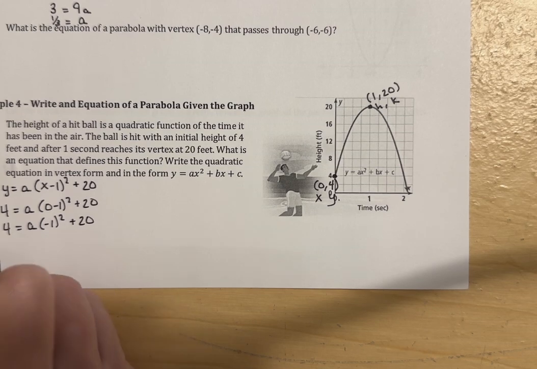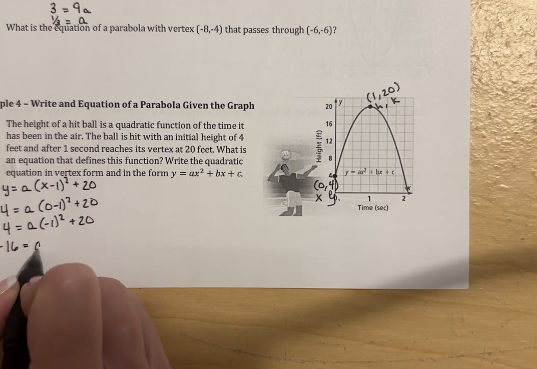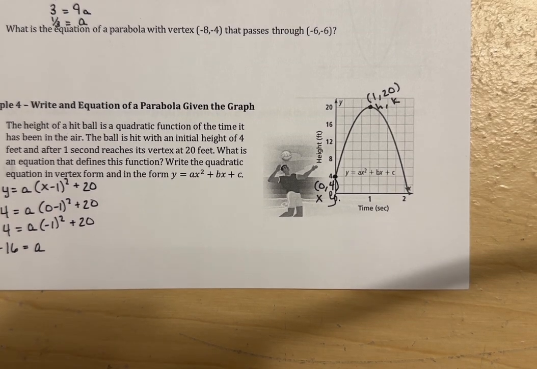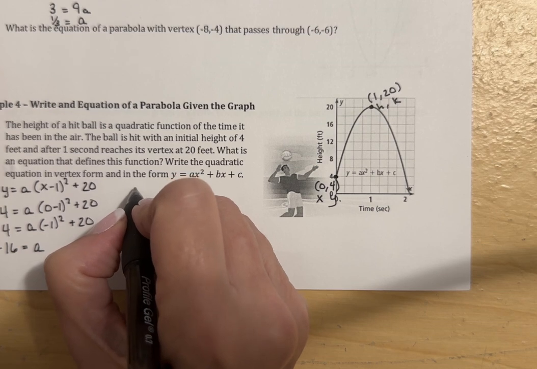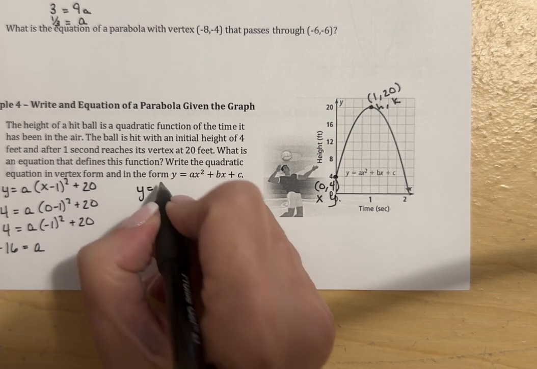Okay, I'm moving that 20 to the other side. Now, when you square that -1, it becomes a +1, so my a is just -16. Let's write our equation. So here is my equation in vertex form.